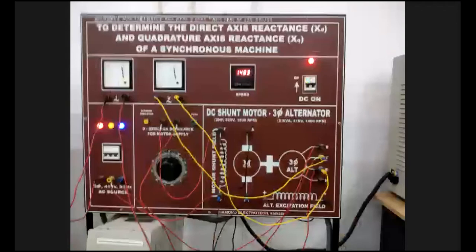It is the coupling DC motor. If we rotate the synchronous machine rotor below the rated speed, the speed has increased, I will adjust it.